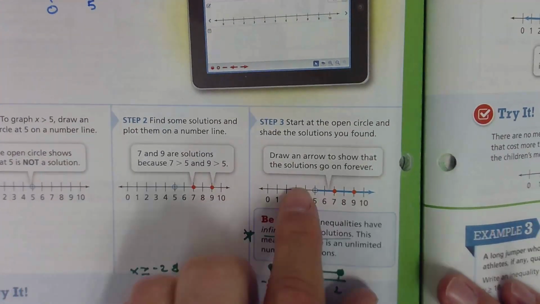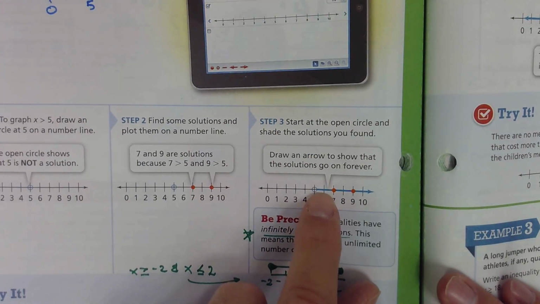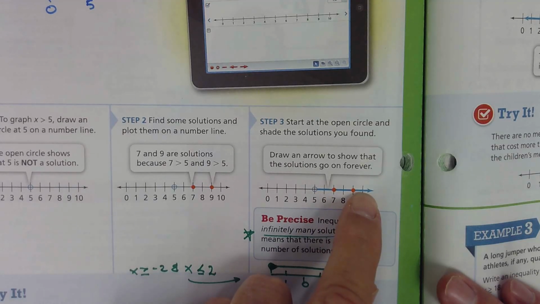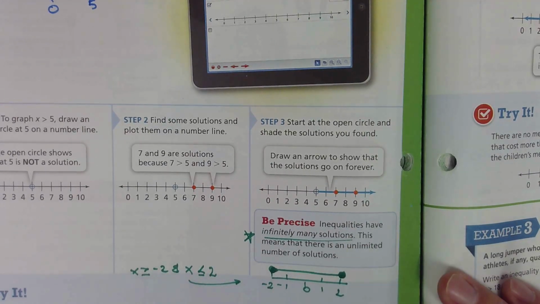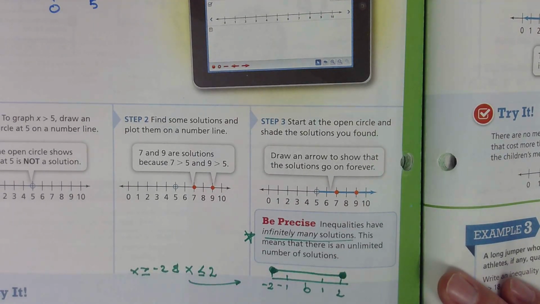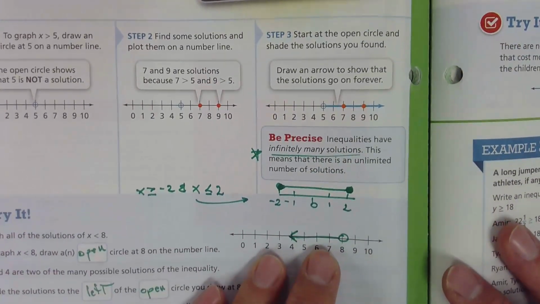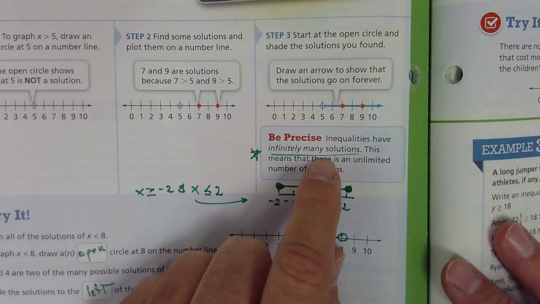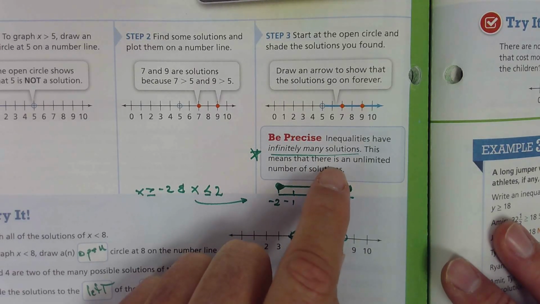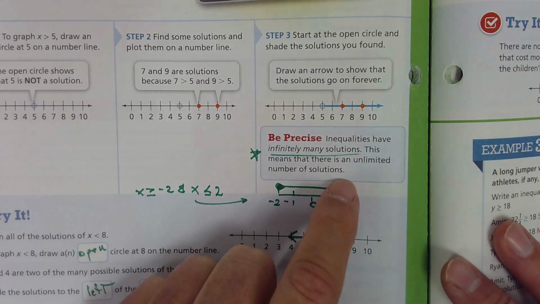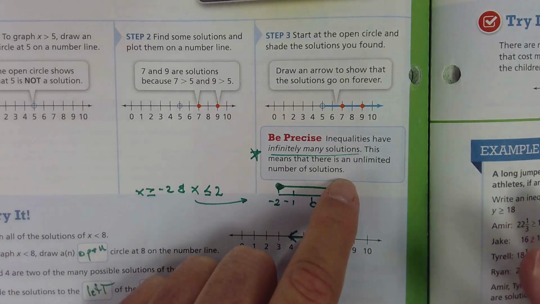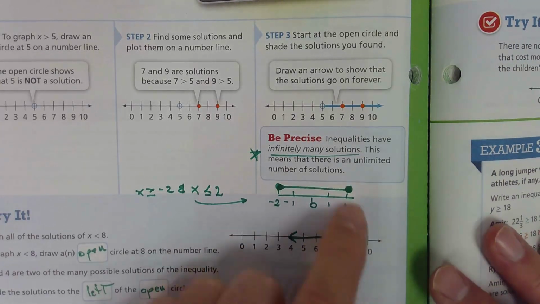And then it says, put your open circle over 5 and then draw an arrow to the right showing the solutions that would be greater than 5. You wouldn't list them all. There'd just be too many. And then it says, be precise, inequalities have infinitely many solutions. And this means that there is an unlimited number of solutions. Infinitely many means it doesn't end.